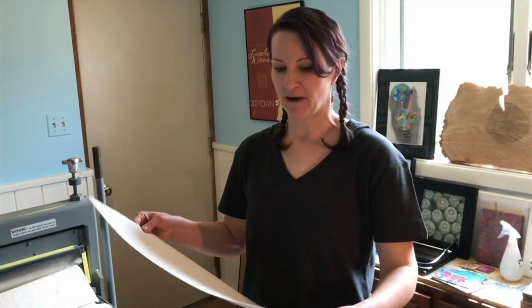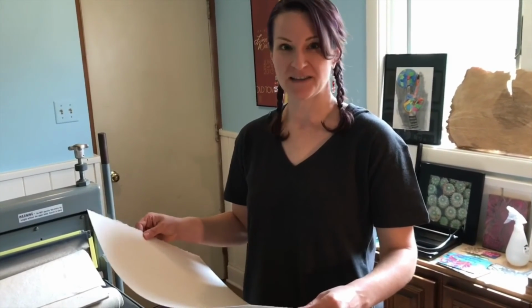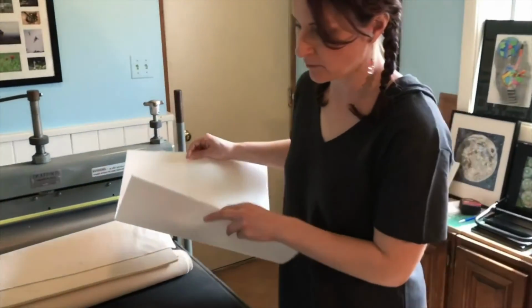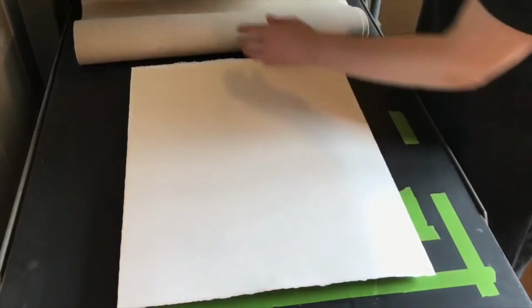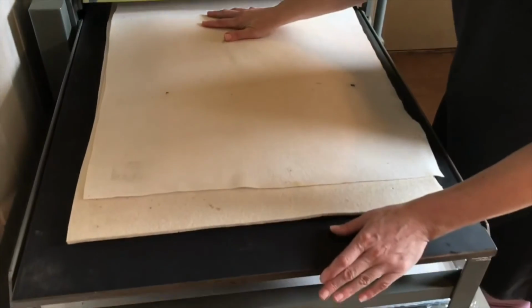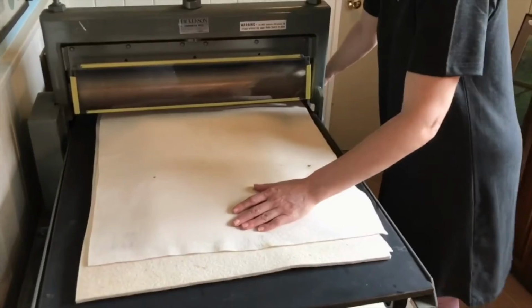We are ready to print. The paper's been prepped by soaking in water for about 20 minutes, and then I towel dried it so it's damp consistently all the way through and soft but not drippy. And then we're going to put it on top of the block. We're going to put these big felts over the top, slide it closer to the press bed, raise it up, and then I'm going to keep my hand here to push it a little bit.